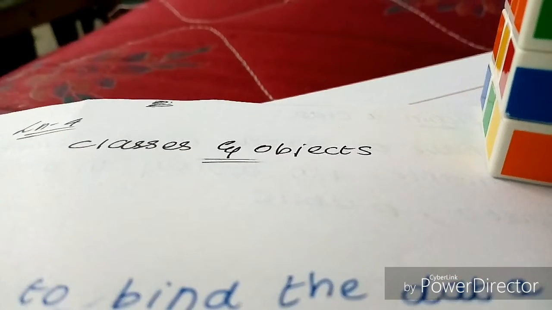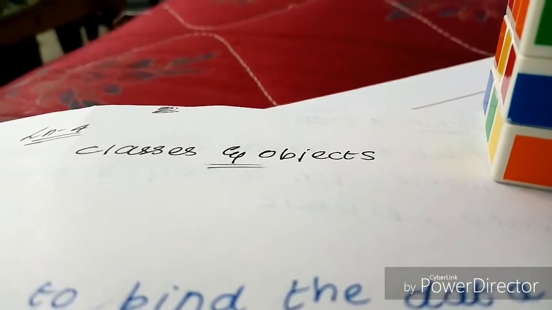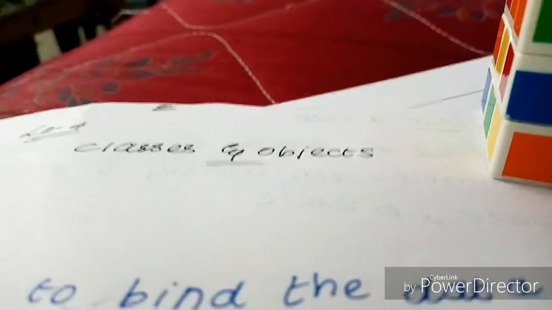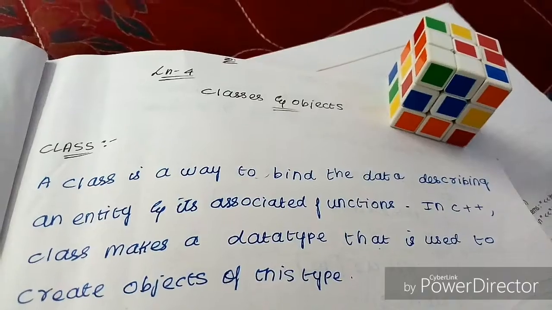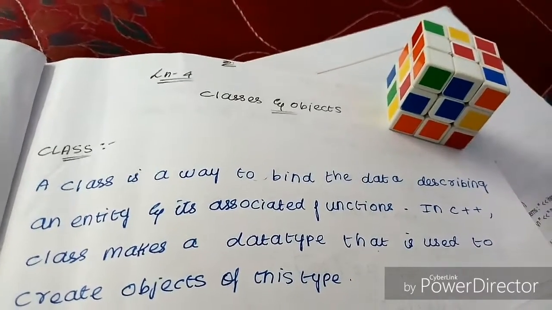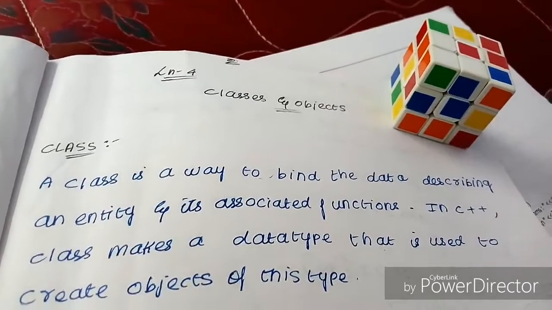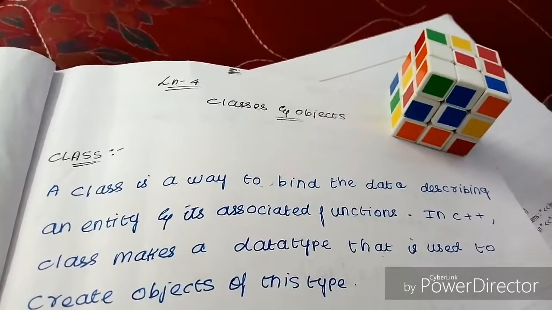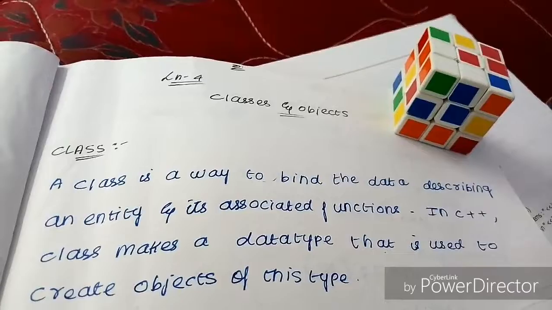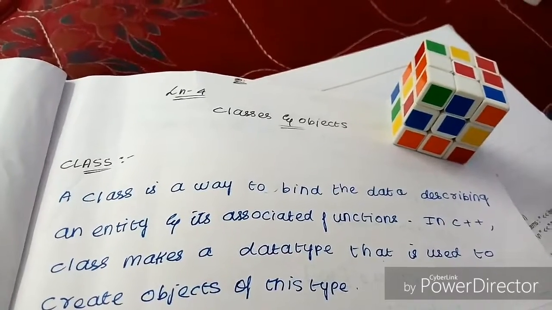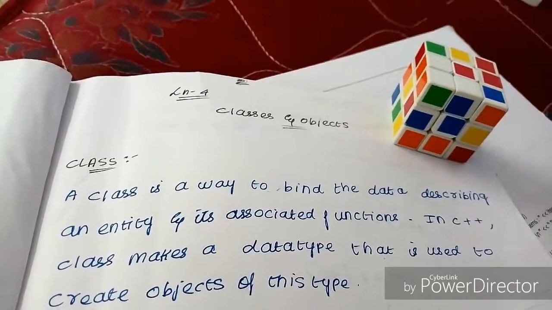This is an important topic in C++. Classes are used everywhere in the program. Okay, let's start. A class is a way to bind the data describing an entity and its associated function. In C++, a class makes a data type that is used to create objects of this type. This is the definition of class.